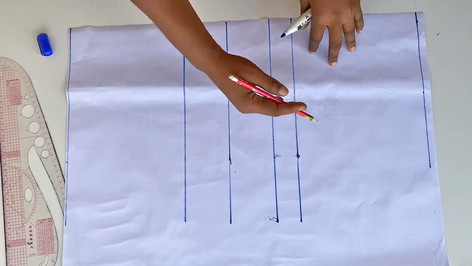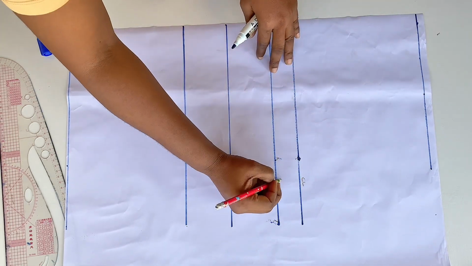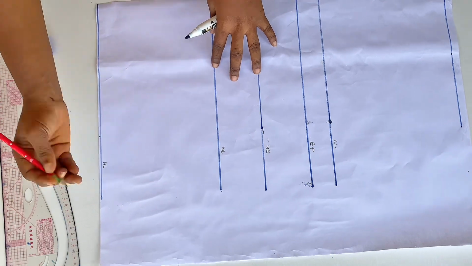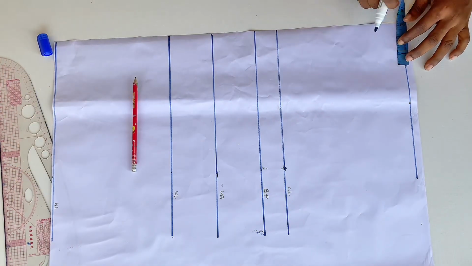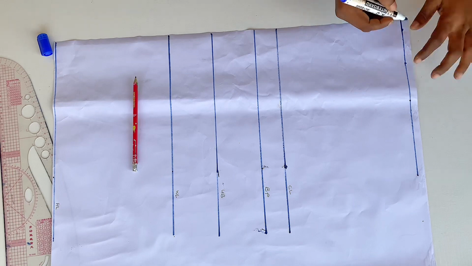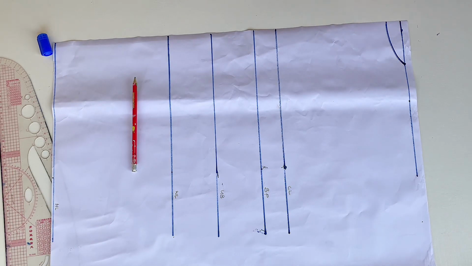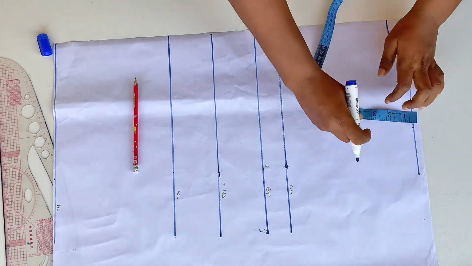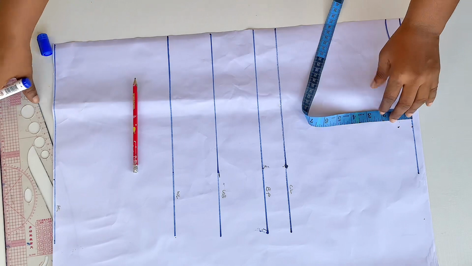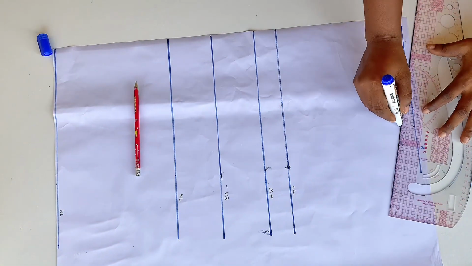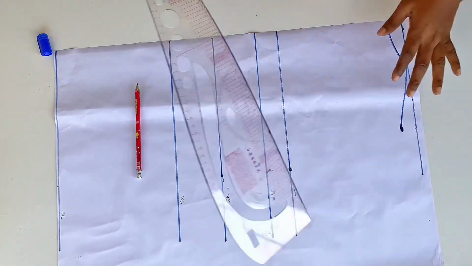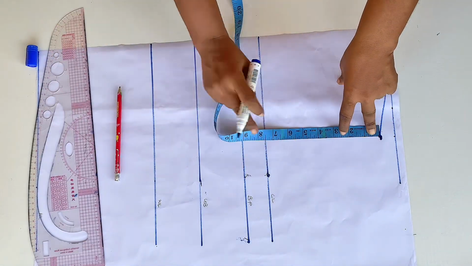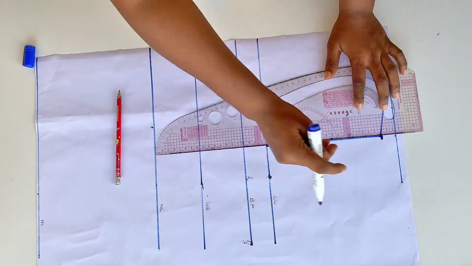For our back pattern, take all your horizontal lines just like we did for the front. As you can see, I've ruled out all the lines and I'm just labeling them just like we did for the front. And for the neck width, I took 3 inches, and for the depth 1 inch. Then I'm inputting my shoulder measurement, that's 0.7. Then I'll come down by 1 inch to get my shoulder slope. After that, I'll take my arm length, that is my bust divided by 6 plus 1.5.